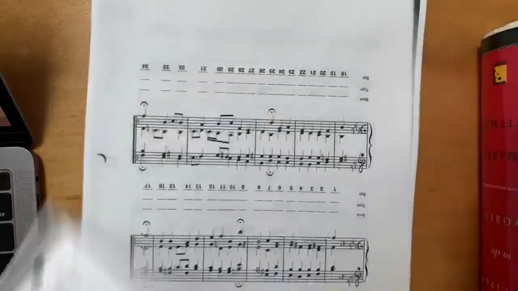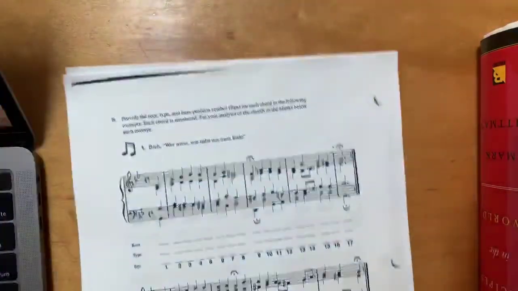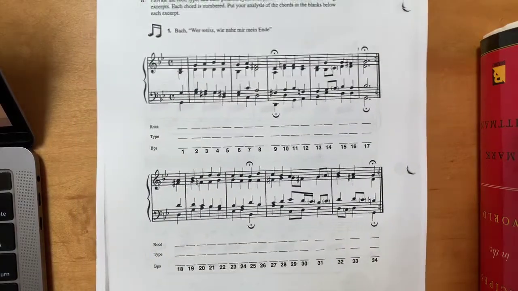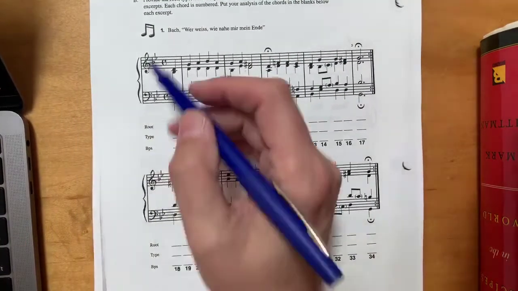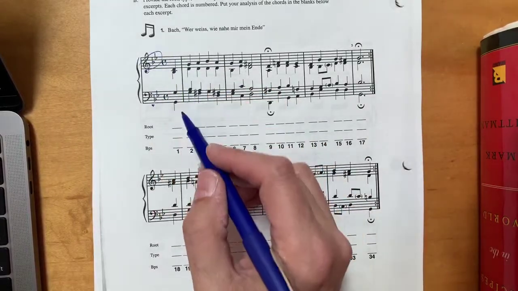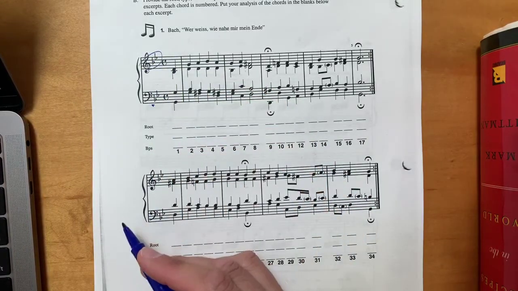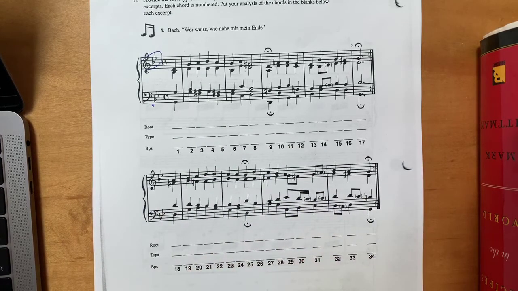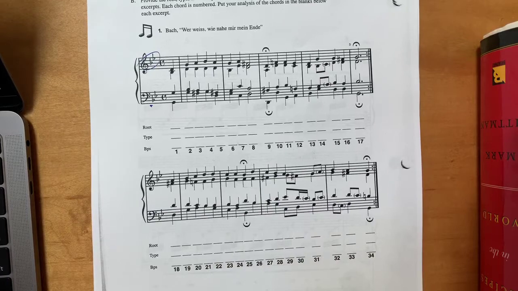All right, let's try one from this long, dense page. So here we're looking at a key signature, we're looking at the chord, we're determining the root, and we're also looking at the quality of the chord and the inversion symbol. Okay, there's no figured bass here, but we're going to be generating the figured bass symbols.